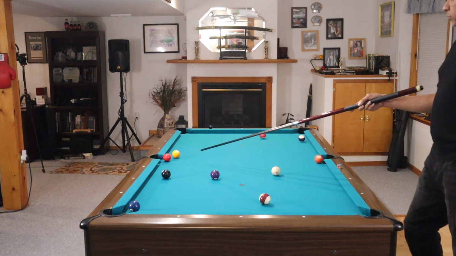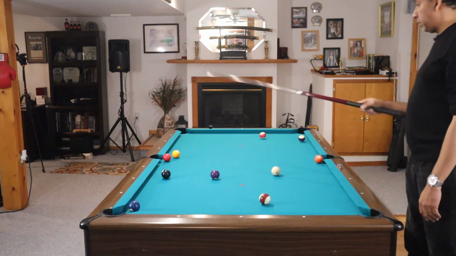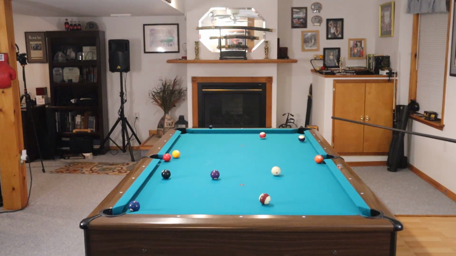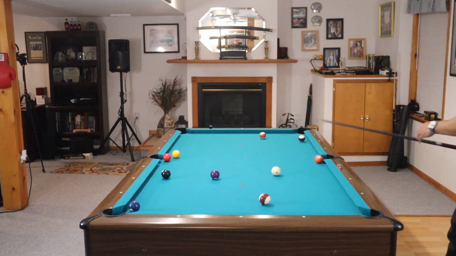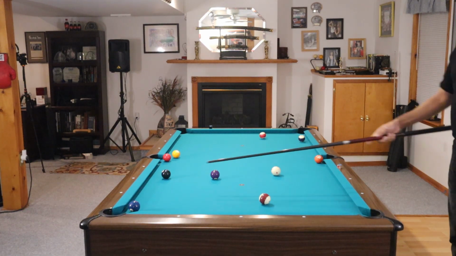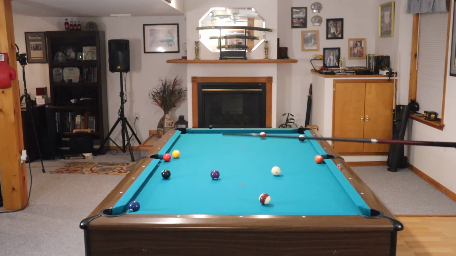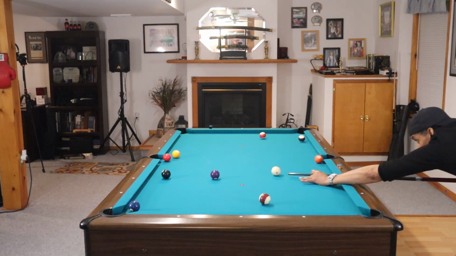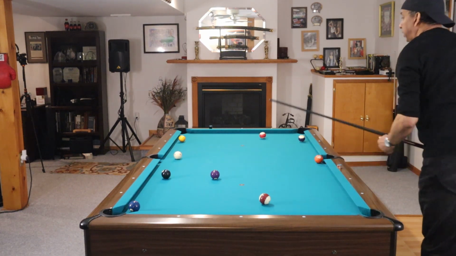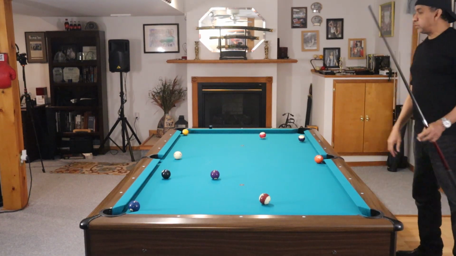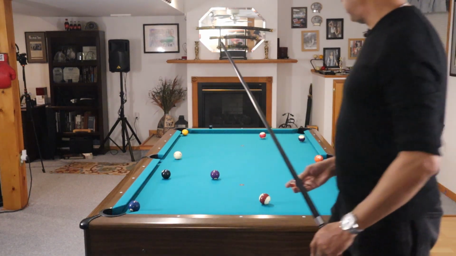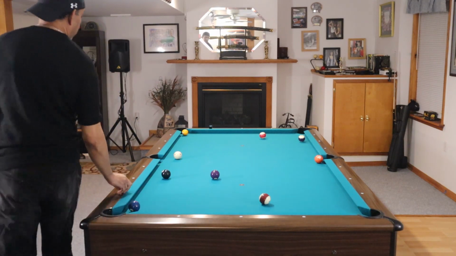But the one thing we have to do first is nudge that 1 to get a better position on it. If we don't have a shot after nudging that 1, we still have our insurance shot on the 5, and we have an insurance shot on the 2. So we're going to shoot this with a little bit of stun and nudge the 1 ball down the table like that. So I sent it directly towards the pocket because if it went, it didn't hurt me any.